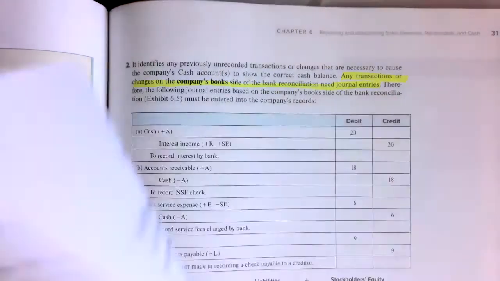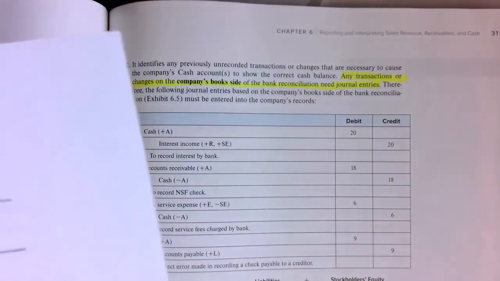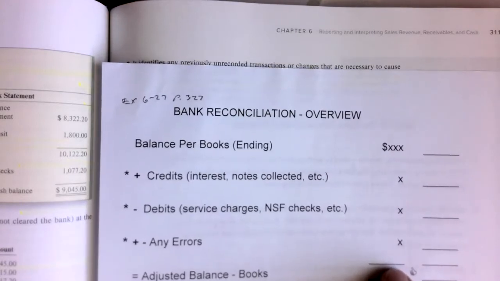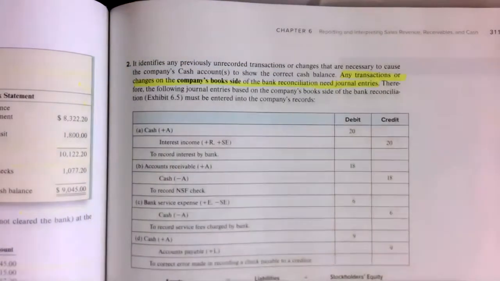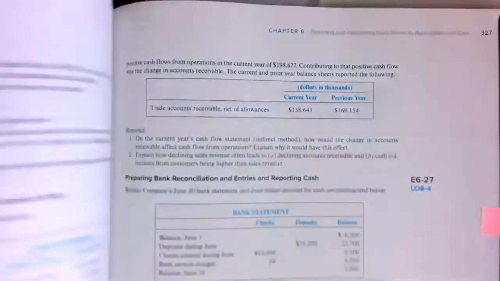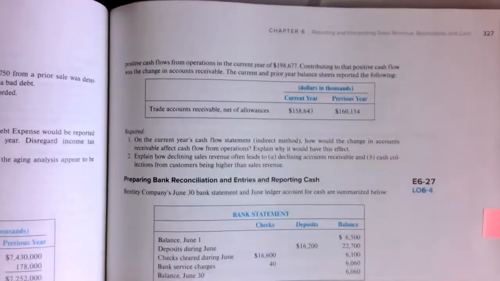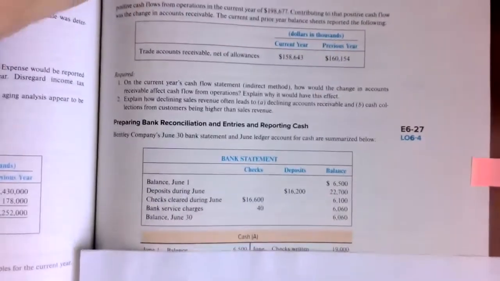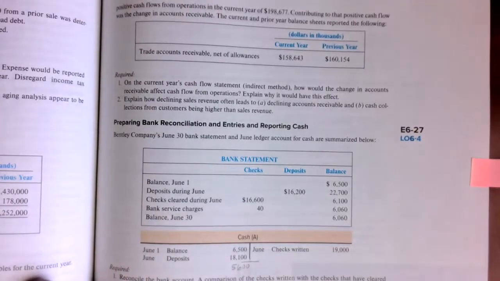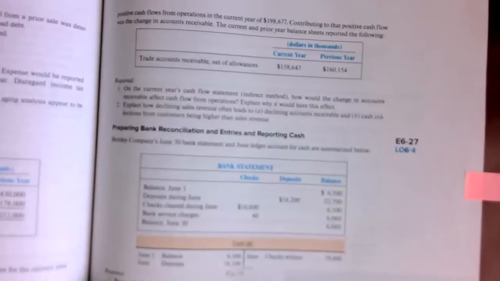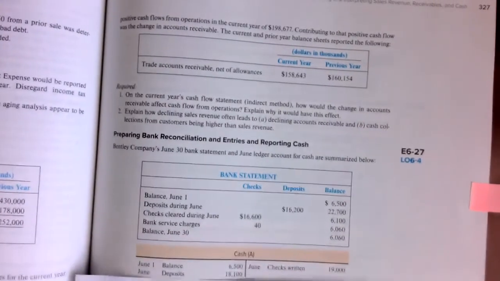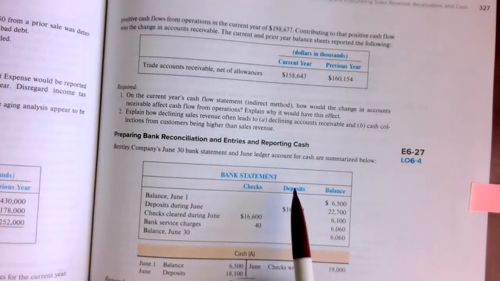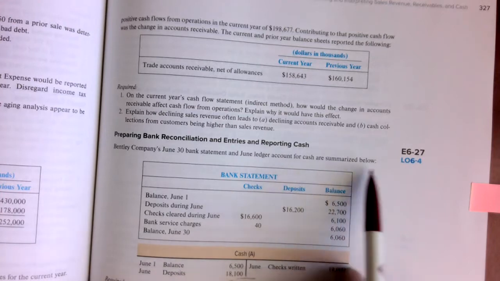All right. So that's kind of a lengthy explanation. Let's take a look at exercise 6-27 on page 327. We'll walk through this together. A fairly simple, fairly straightforward example, but I think it's worth walking through together so that we make sure that you have the right idea here. So again, page 327, exercise 6-27. Bentley Company's June 30th bank statement and June ledger account for cash are summarized below.